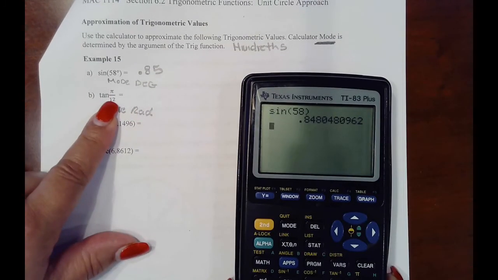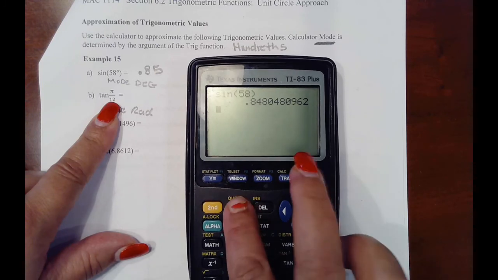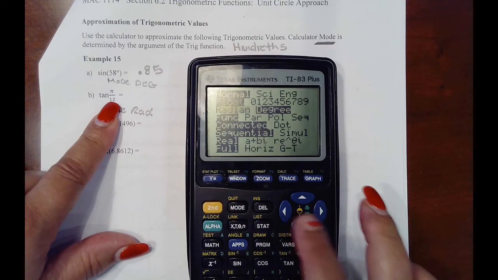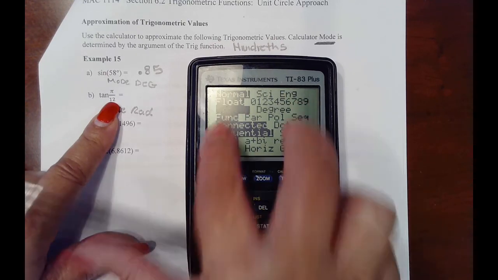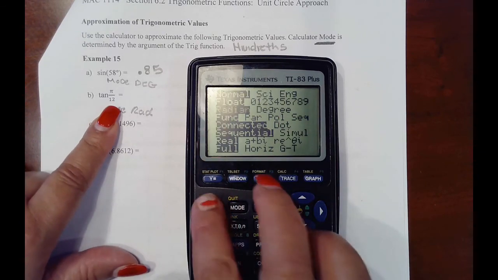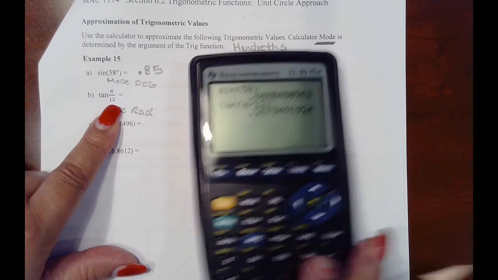Then this one here is a radian type number, so you're going to change the mode to radians. So mode, click on radians, press enter. After you've made that selection by pressing enter and it's blinking on the mode you want, push second, quit. So this is going to be tan of pi divided by 12, close it up, and there's your tan value, 0.27.